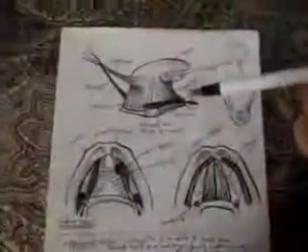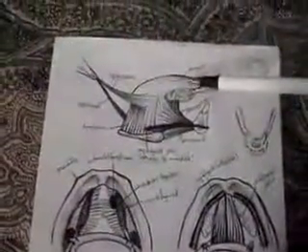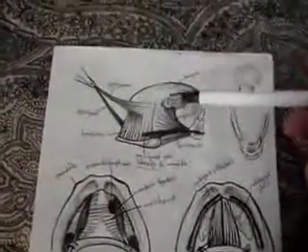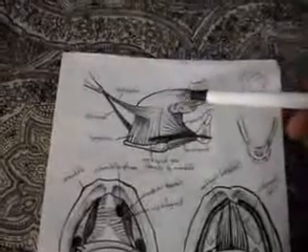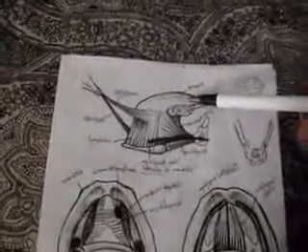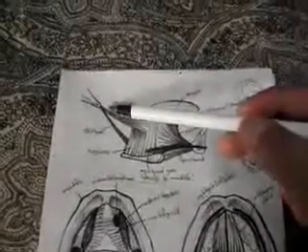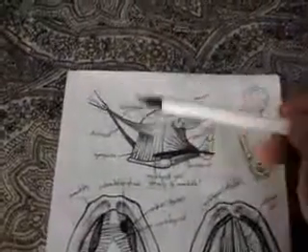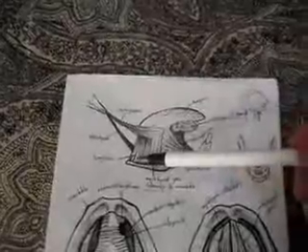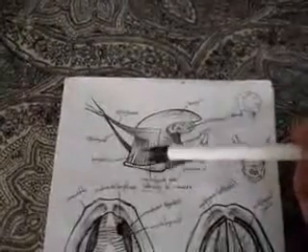So to clarify, and this is another drawing, this here is the tongue, and the intrinsic muscles of the tongue are inside the tongue itself. Extrinsic muscles are styloglossus, this is the styloid process, styloglossus, hyoglossus coming from the hyoid bone to the tongue.